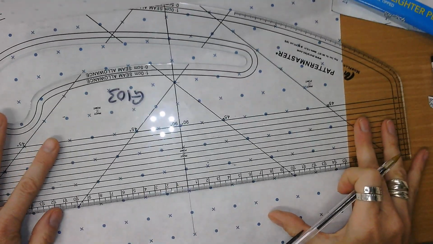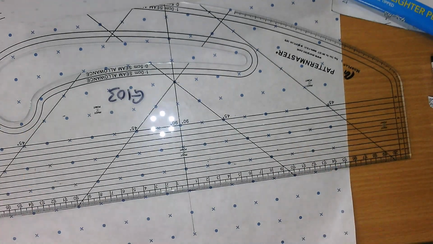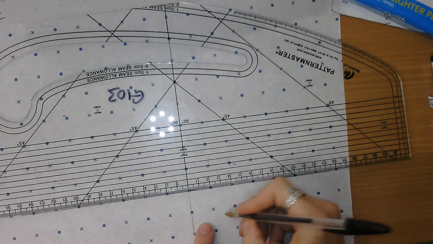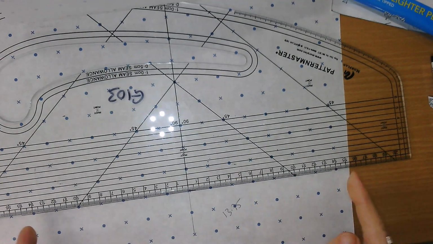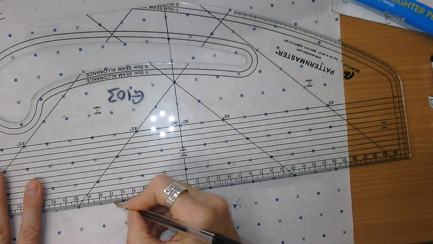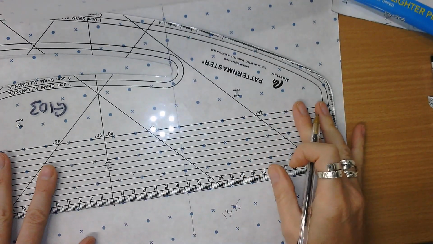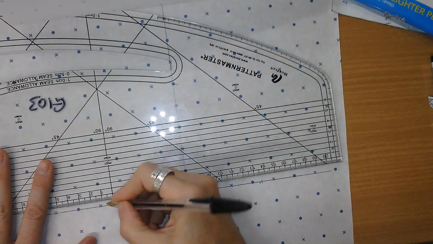For my hem measurements, the total hem was 13.75, so I just want to divide it equally, so it's just shy of 7 on each side. A little couple of millimetres more.